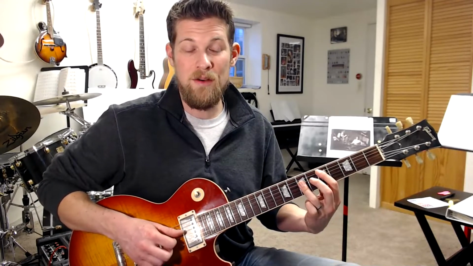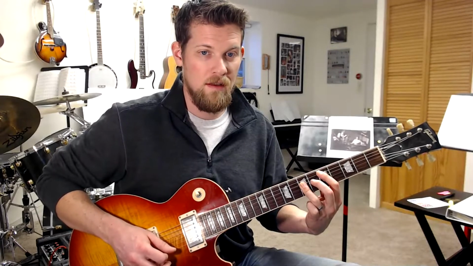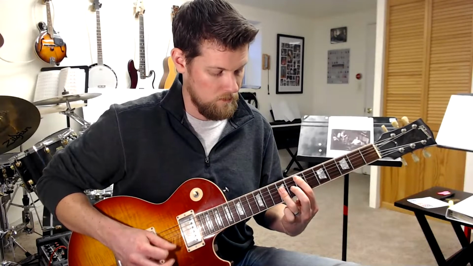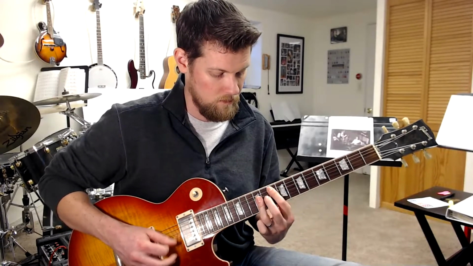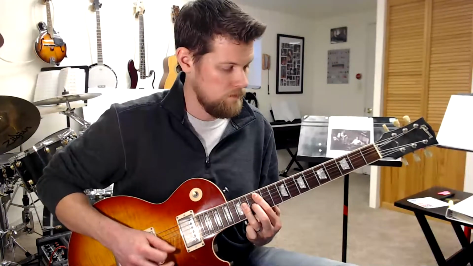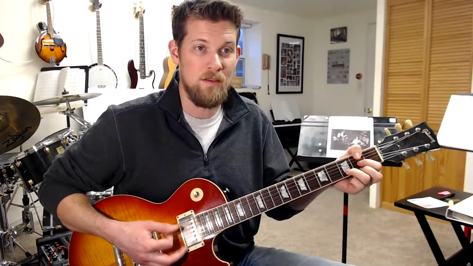Maybe I could take just 2 of the strings from this bar chord, and instead of strumming the whole chord, I could just get these 2 notes, D string and the B string. Maybe do this. And I've got a little pattern there that would go with this.